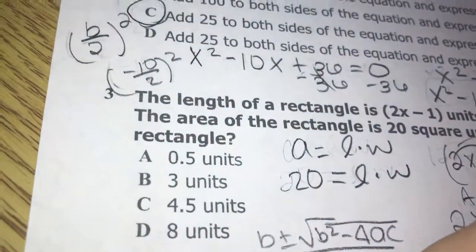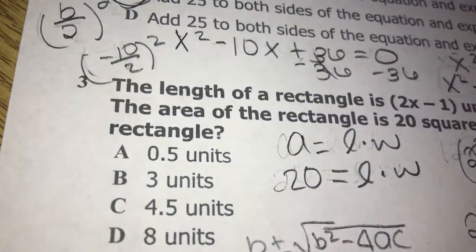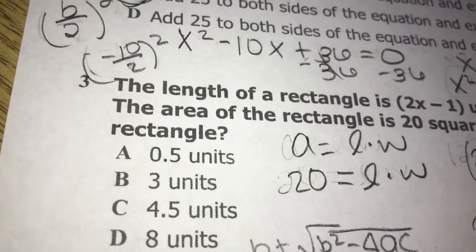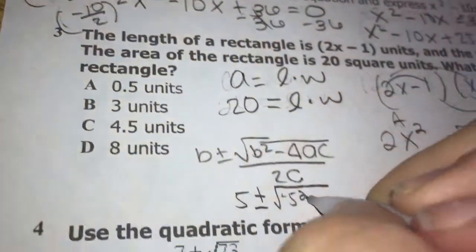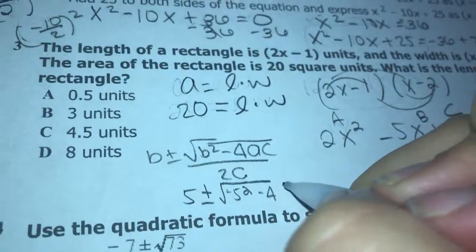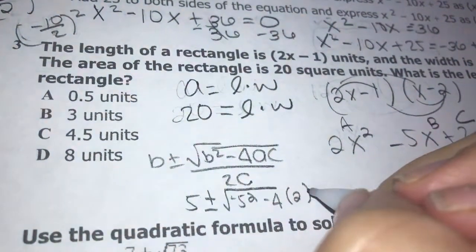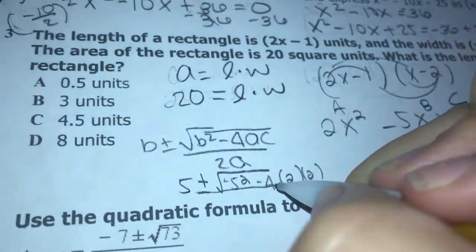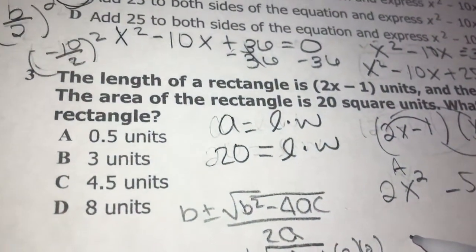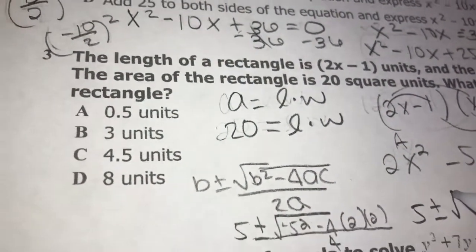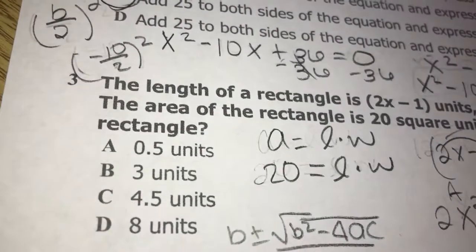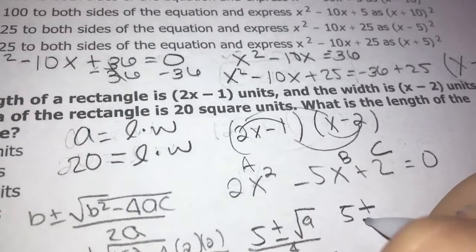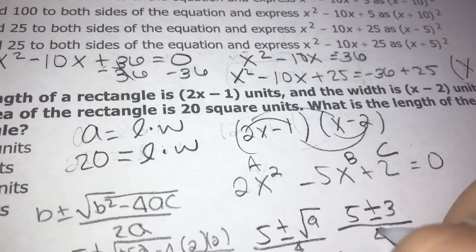So 5 plus or minus the square root of negative 5 squared minus 4 times 2 times 2, and then 2 times a is 4. So 5 plus or minus the square root of 9 divided by 4, and the square root of 9 is 3. So for this you get 5 plus or minus 3 divided by 4.